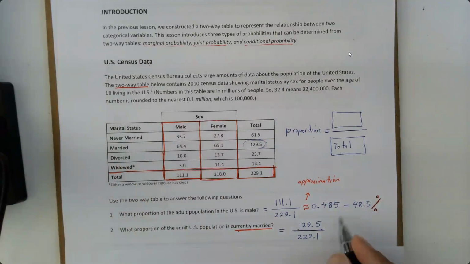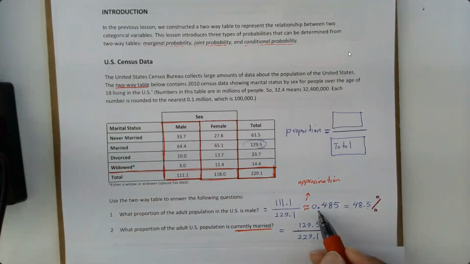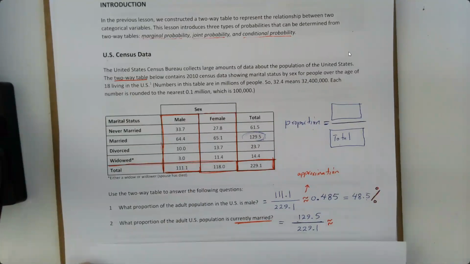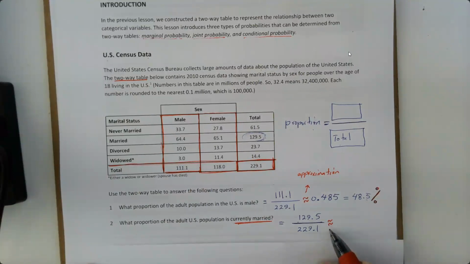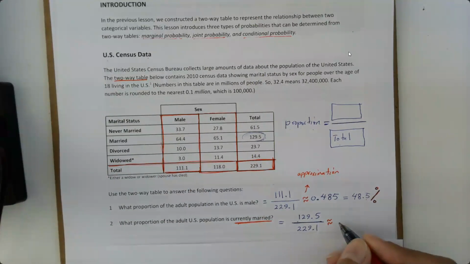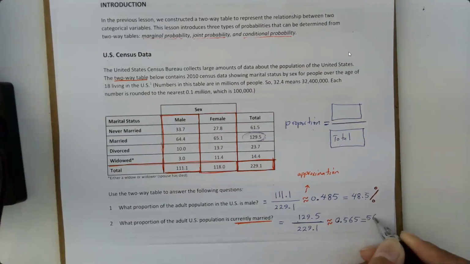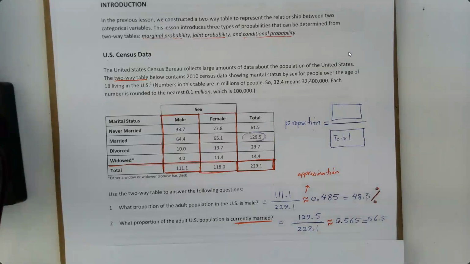We're going to round this to a nice decimal number. Let us do the calculation and divide these two. It's going to be approximately 0.565, which is 56.5%.